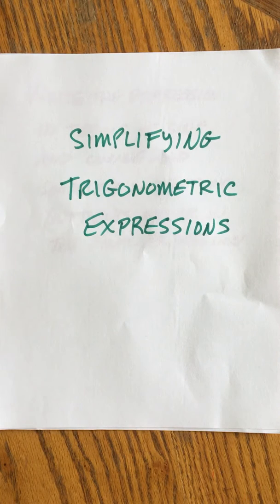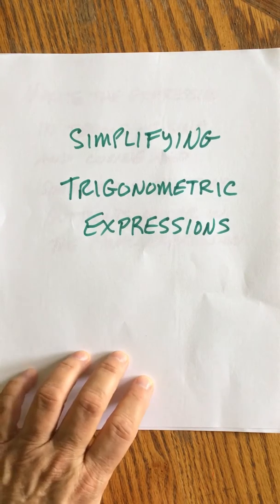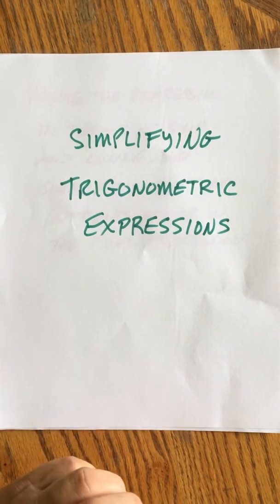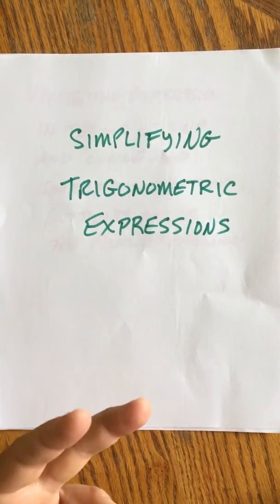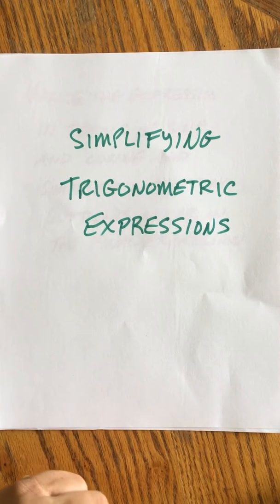Hello, in this video I want to look at simplifying trigonometric expressions, and this is the precursor to verifying trigonometric identities. And really the difference is in simplifying trigonometric expressions, you're given something that you can either add or subtract or divide, but there's no equal sign per se.